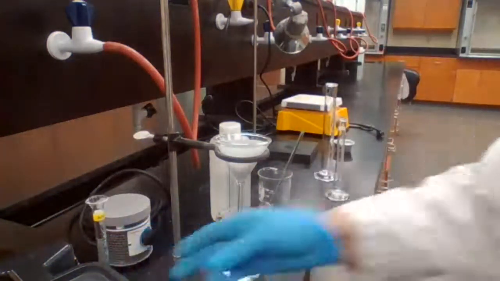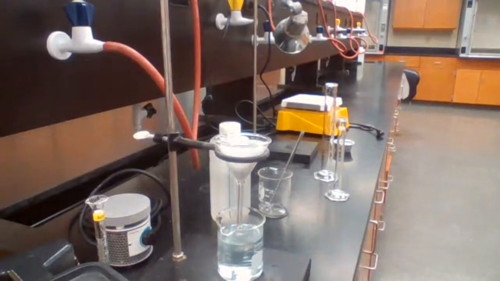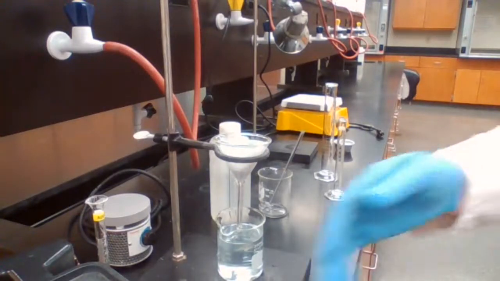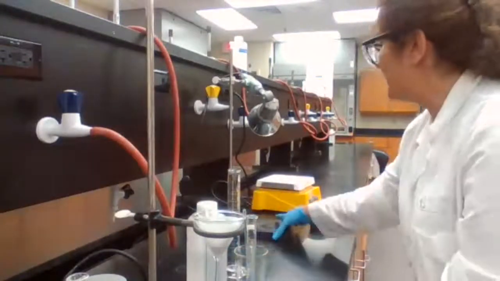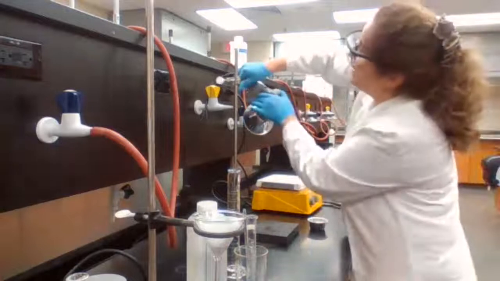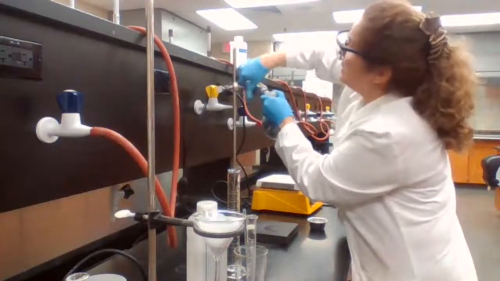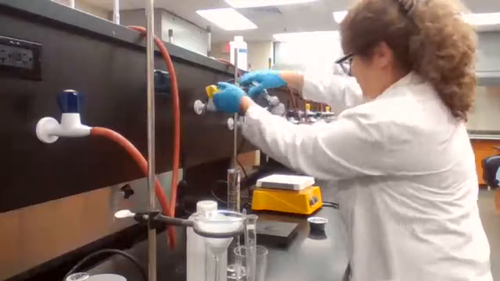Another heating lamp. Okay. And in order to place it under the heating lamp, there's something wrong with this. I cannot adjust the height or the angle, so I'm looking for a new heating lamp.